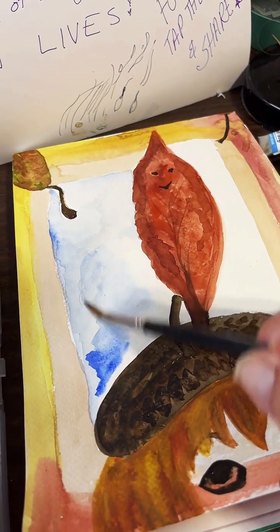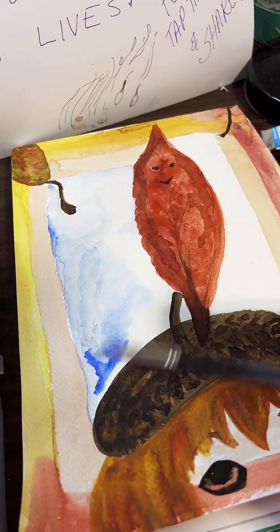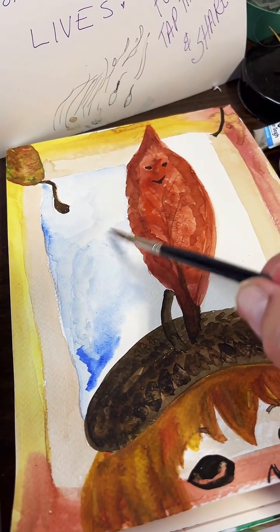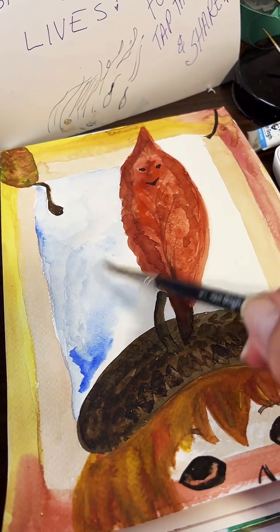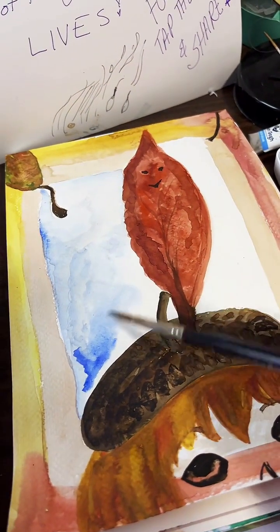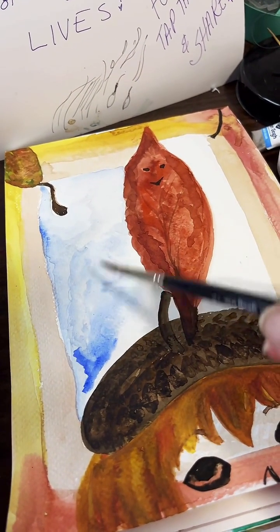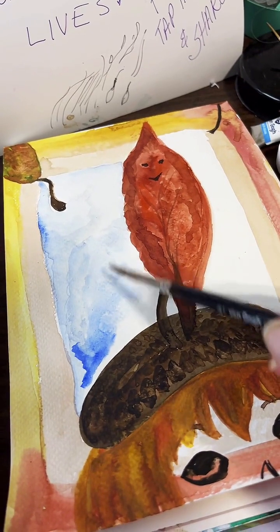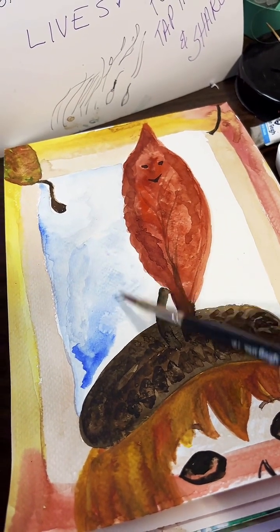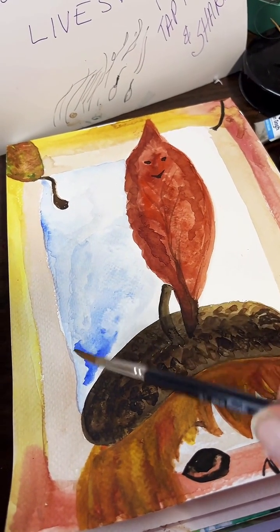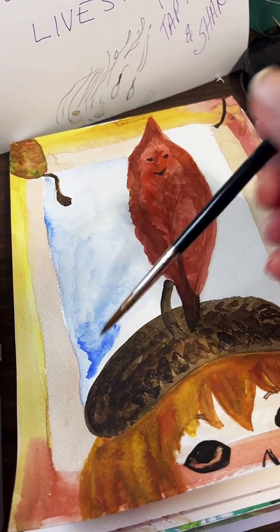And I want to kind of do just little rounds. So we're feeling like little clouds. If you just paint kind of like you're making little circles, like you're stirring your coffee. There you go. Clouds in your coffee.